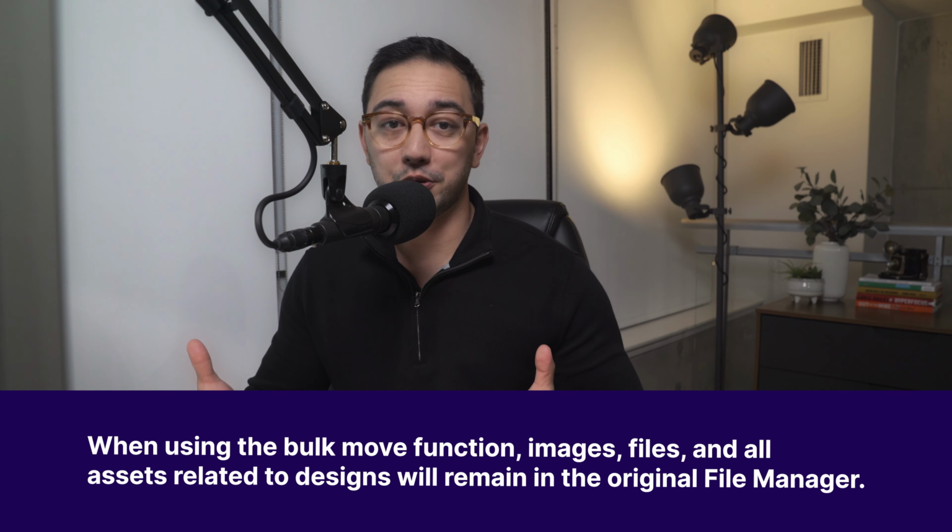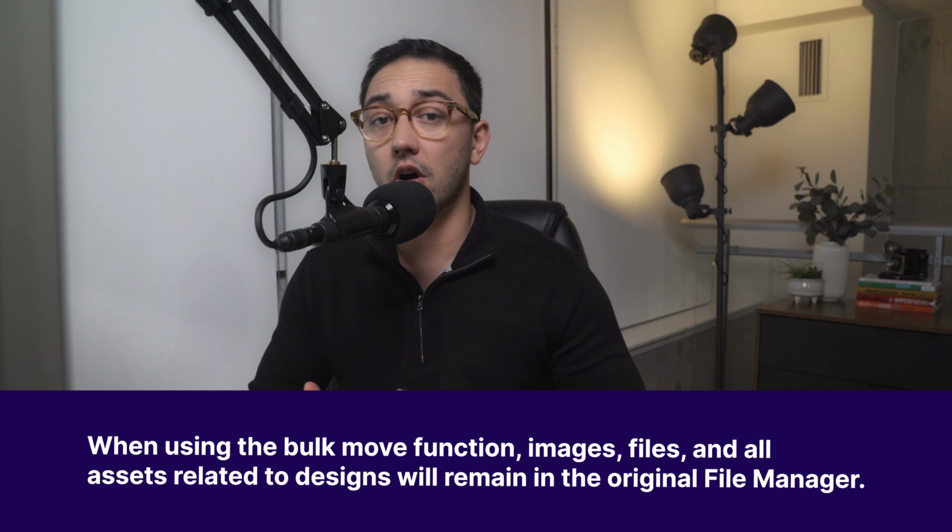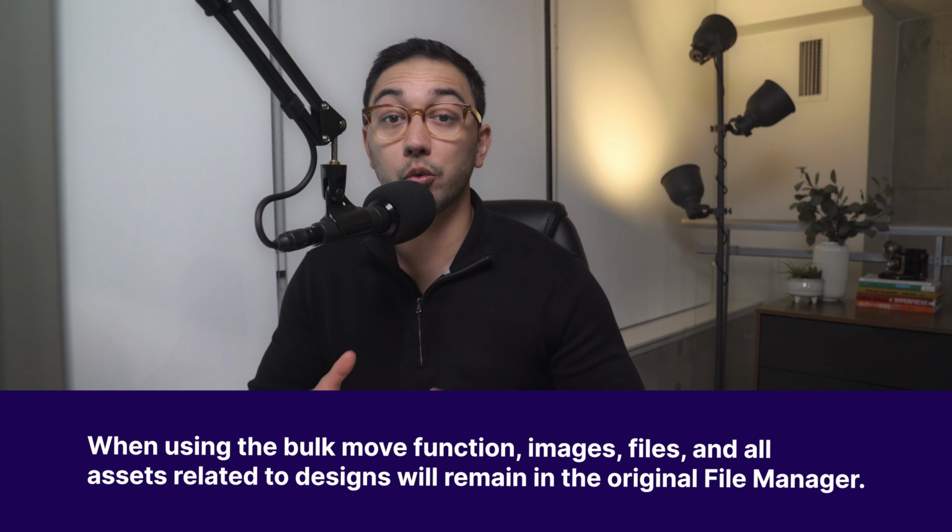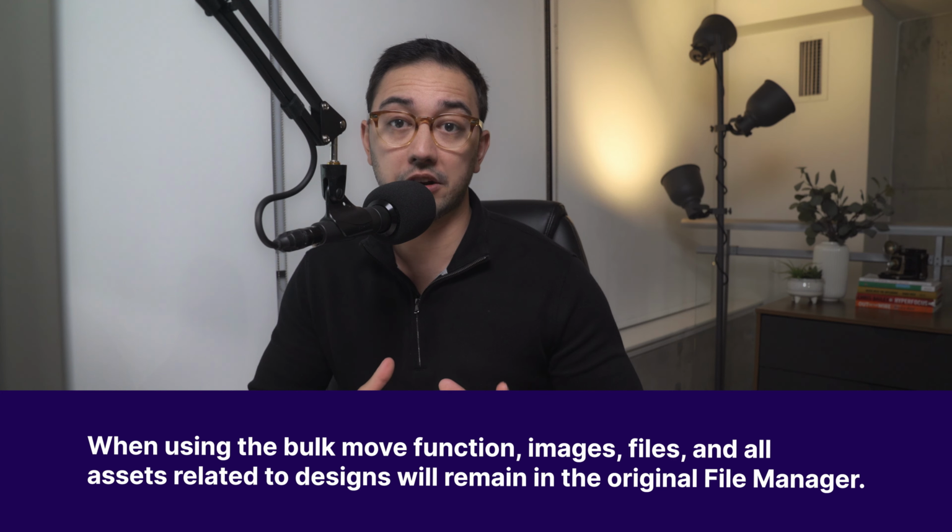Just a quick note before we wrap up though. When using the bulk move function, images, files, and all the assets related to designs will remain in the original file manager. That means that they won't be moved or copied into the file manager of the new workspace. The images, however, will continue working within the design as expected and can be swapped out as usual.